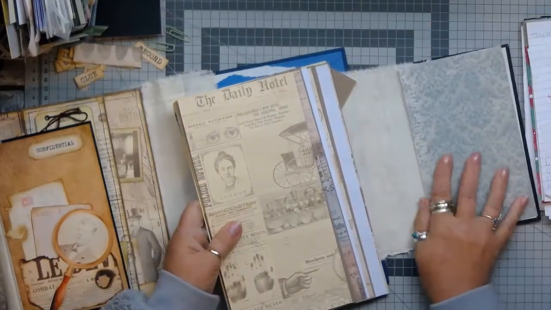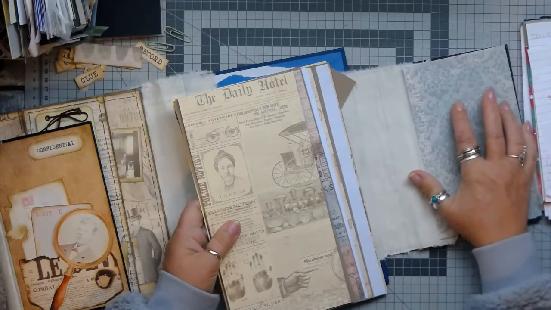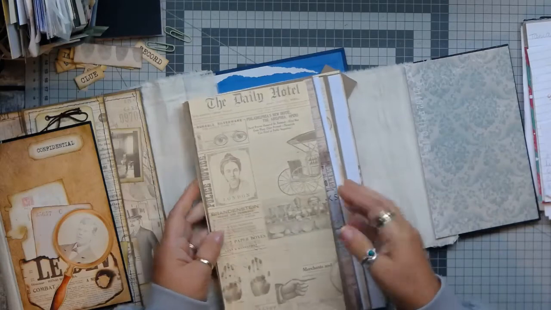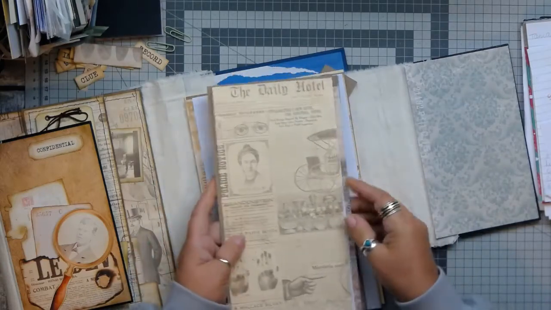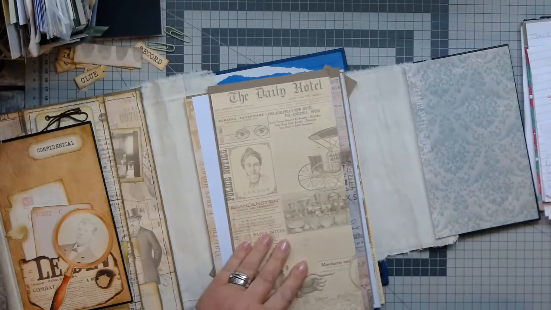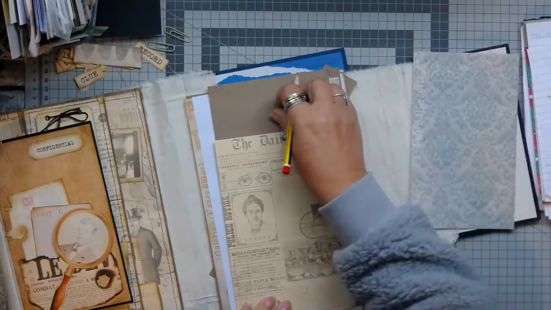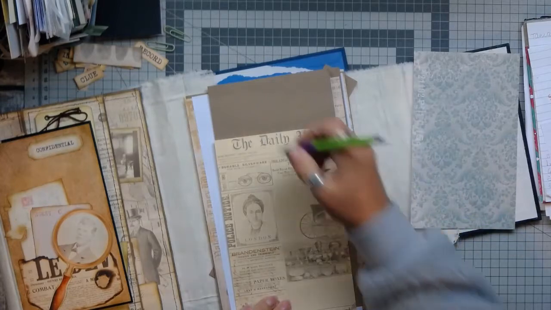So I have a piece going there, and then these are all the papers that I've collected for these. I'll just call that, oh, my pencil's broken. Where's the other one? Here it is.